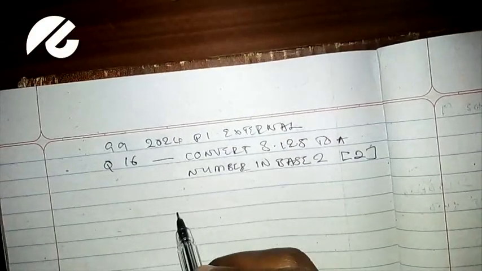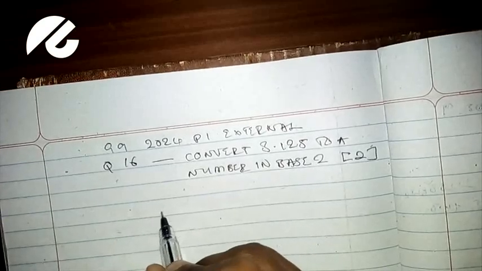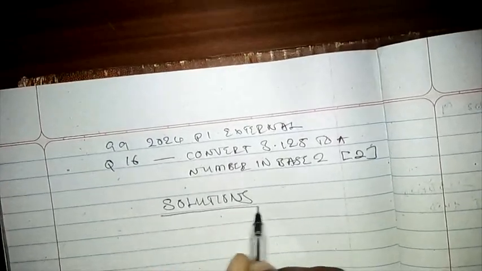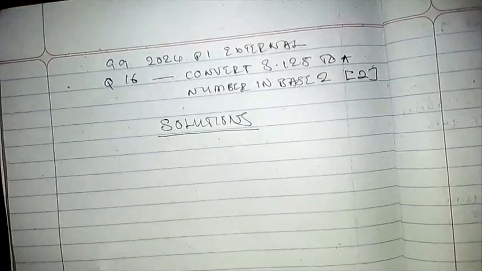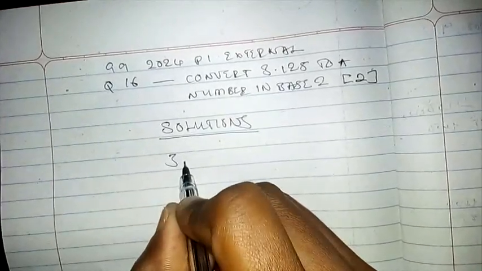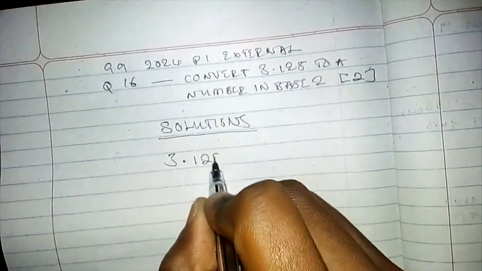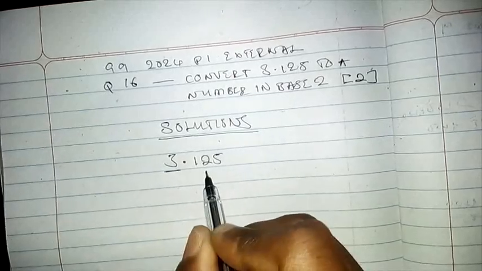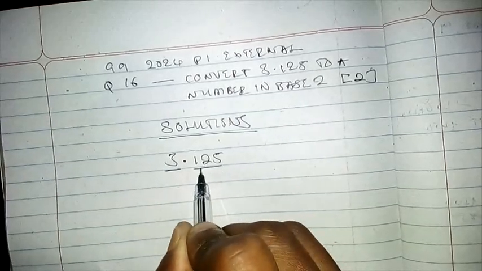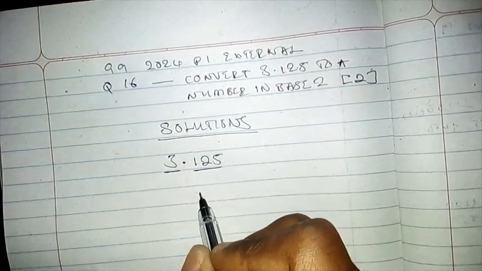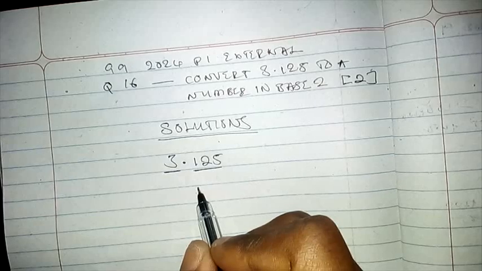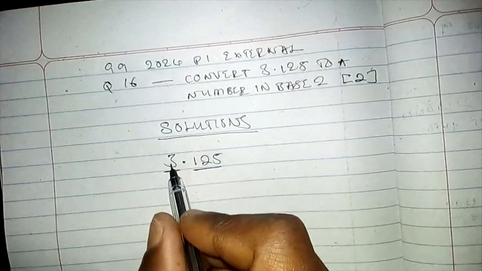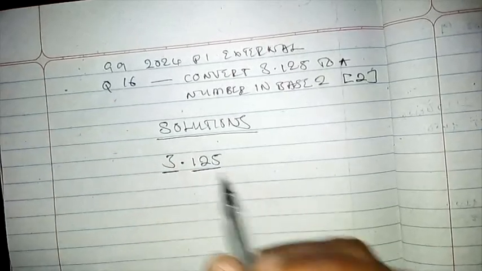If you look at this problem, let me just write a solution. You are able to see this number here, 3.125. Now, this number has the whole number part, and it has this fractional part, the number after the decimal point. So we need to convert these numbers separately. We are first going to begin with converting this 3, which is a whole number, into base 2. So how do we do that?